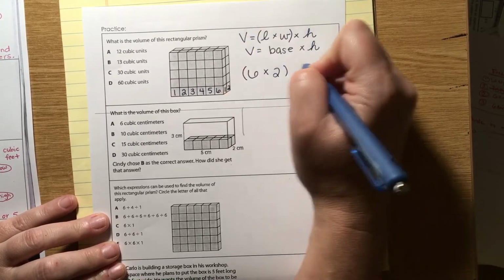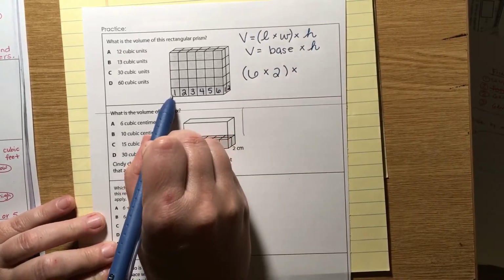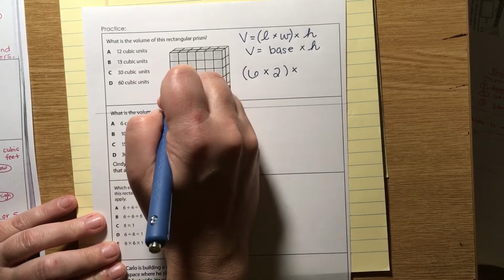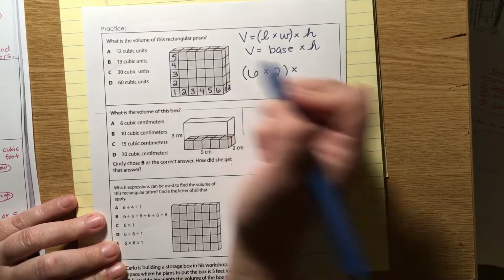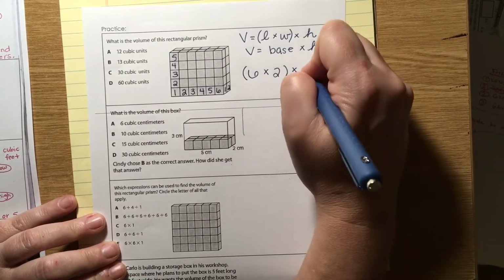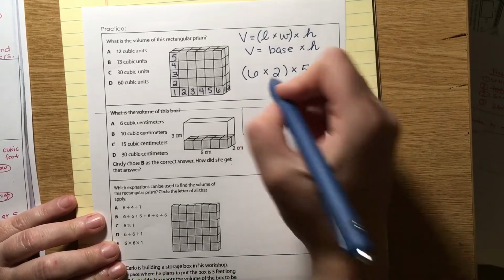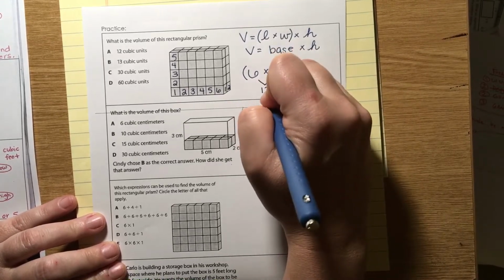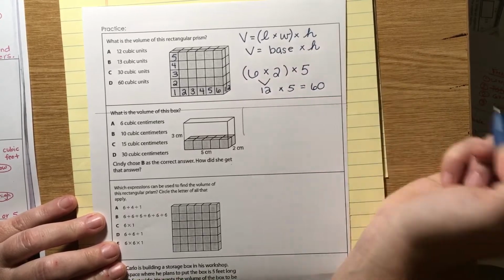I need to solve that first. And then I'm going to look for how tall my figure is. If I go back over here, I can use this one to help me. So 1, 2, 3, 4, 5. So 5 layers tall. Now I'm ready to solve. So 6 times 2 is 12. Times 5 gives me 60.